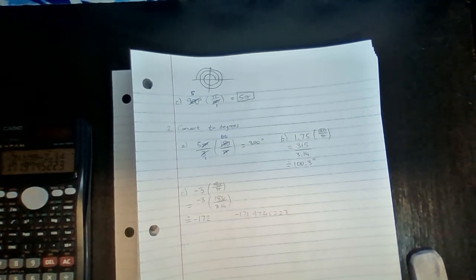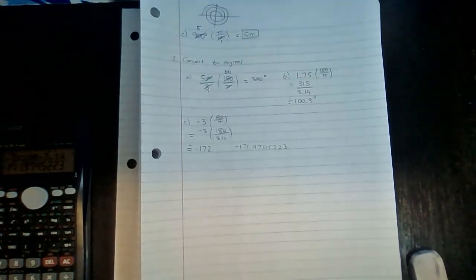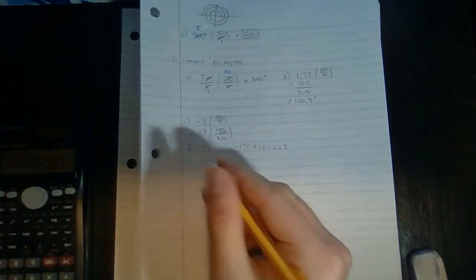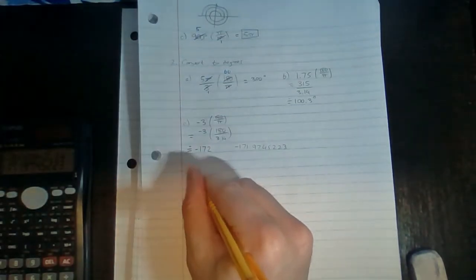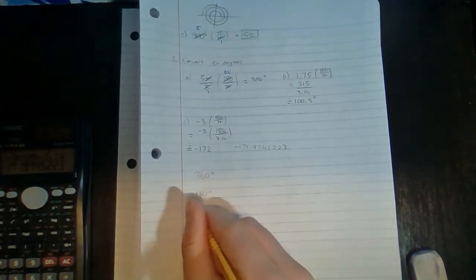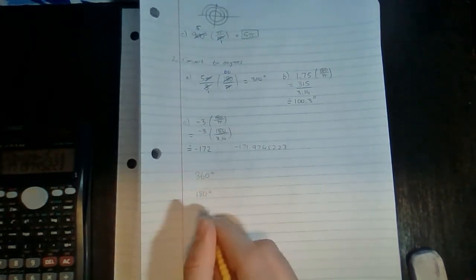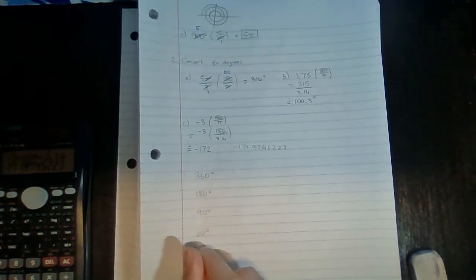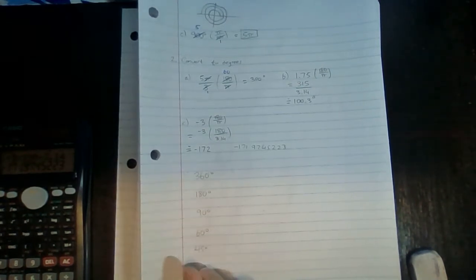But there are some of these more common degrees that come up over and over again. 360 degrees, 180 degrees, 90 degrees, 60 degrees, 45 degrees, and 30 degrees.